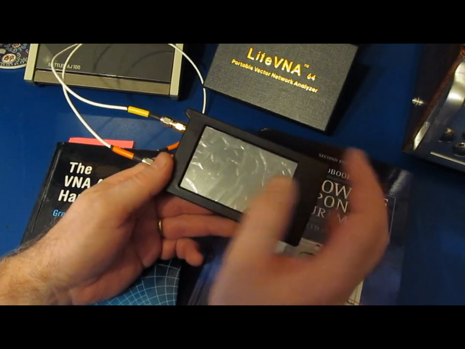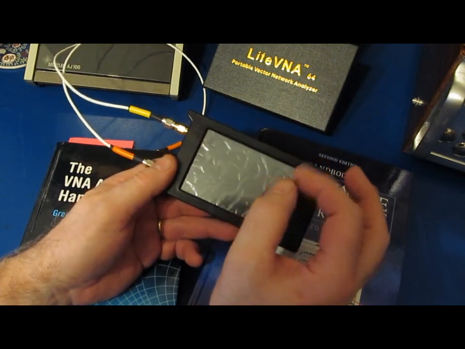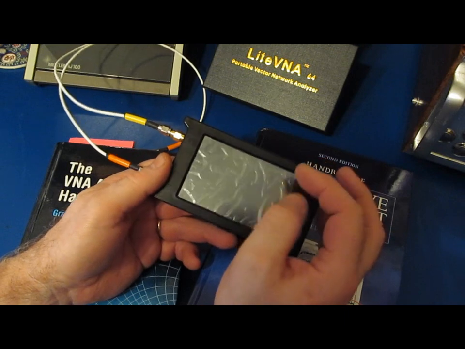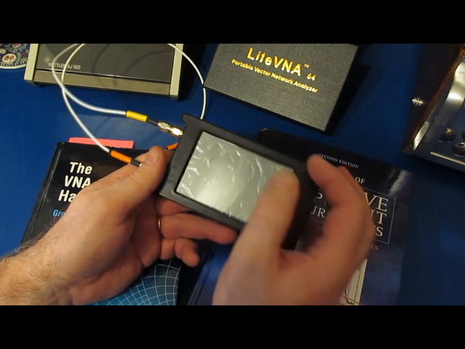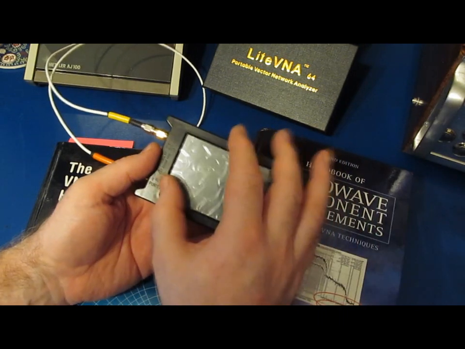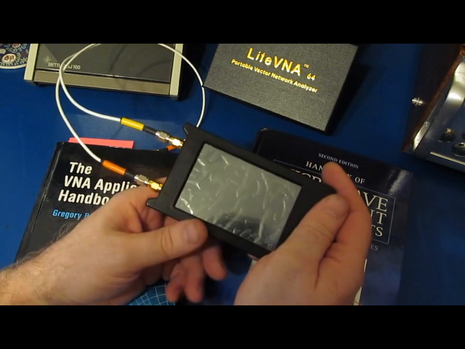As I had mentioned earlier, I was running a pre-release version of Dislord's firmware because it corrected a problem that I was having with the automatic gain control, and again, that's been included with the firmware that I'm testing now.